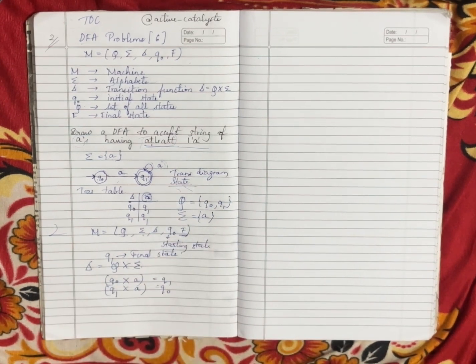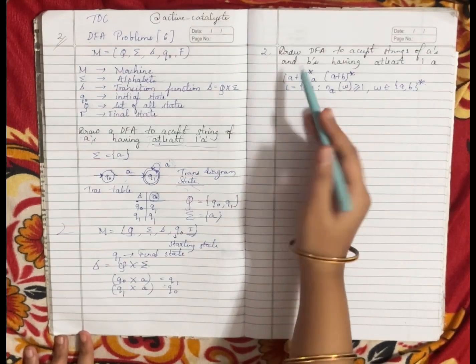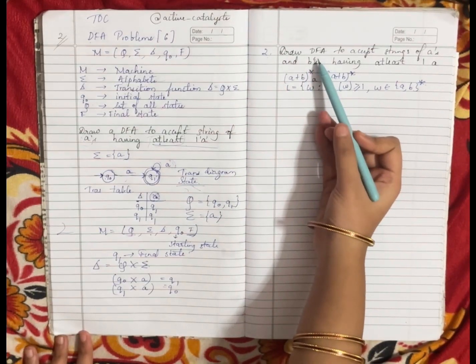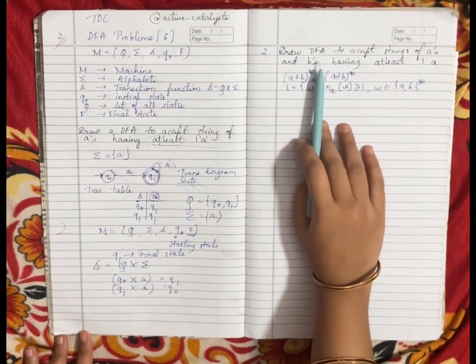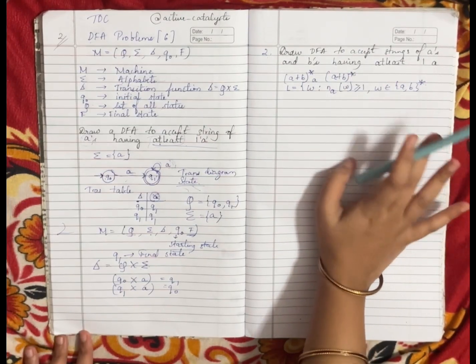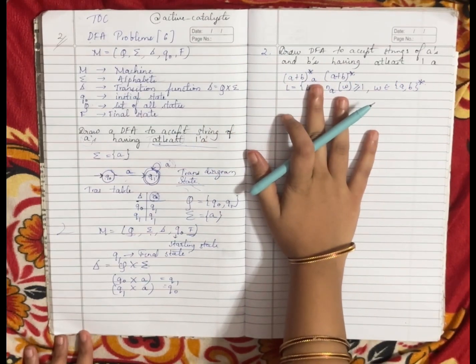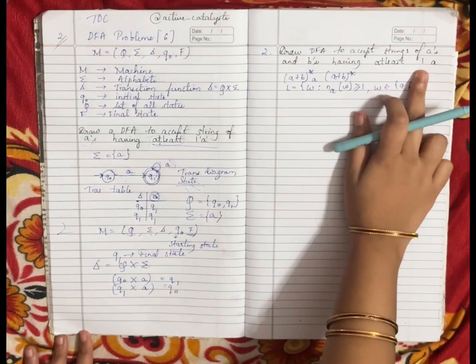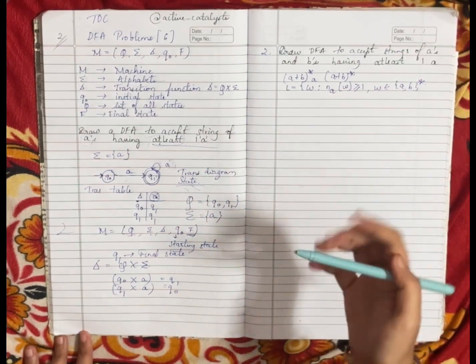Okay, so let us look at the second example now. In the question they have given: draw a DFA to accept strings of A's and B's having at least one A. This is the question. In the exam, they can give DFA related questions either in statement format or equation format. Both you should be able to understand.